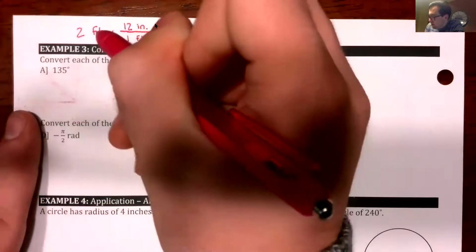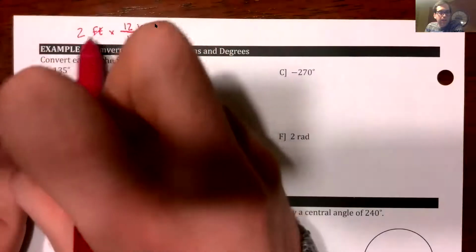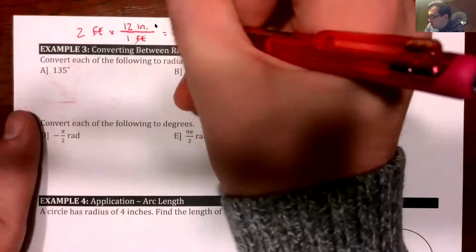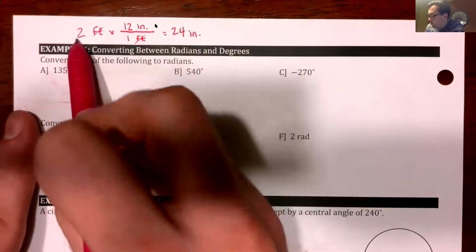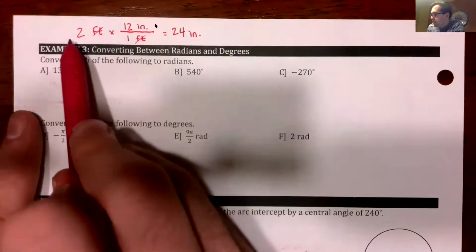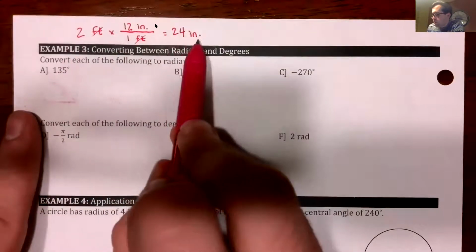And that way, the units that you're getting rid of cancel out. This is kind of in the numerator, this is in the denominator. And then we end up with our answer, which is 24 inches. 2 times 12 divided by 1 is 24. Now that's fairly obvious, right? We should know, hopefully, that 2 feet is 24 inches.